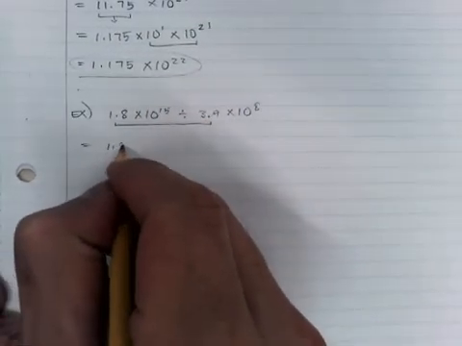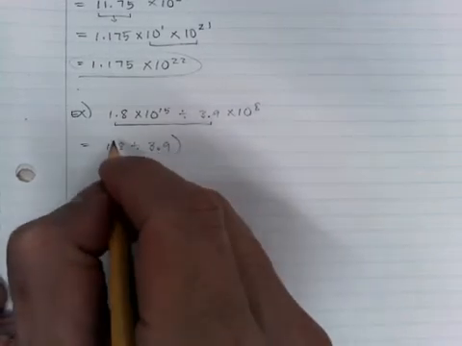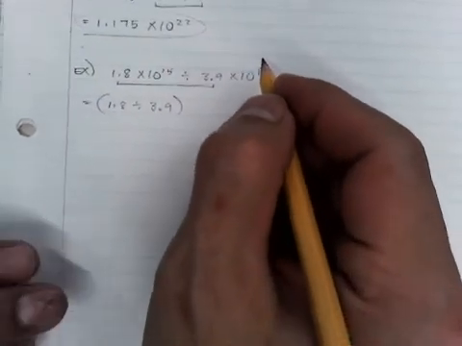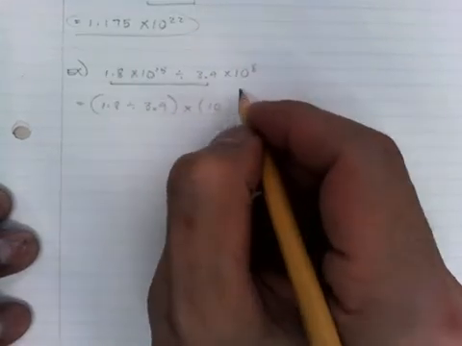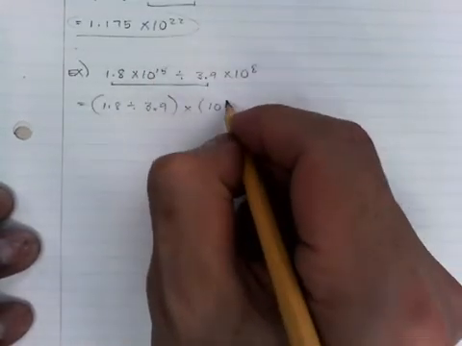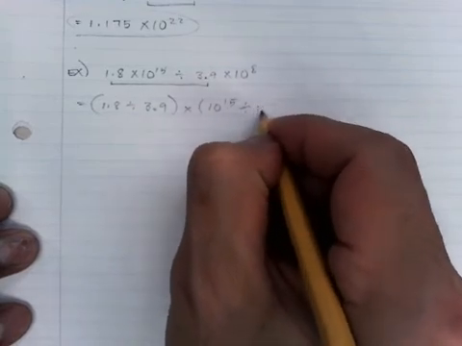Here, 1.8 divided by 3.9. That decimal still has to be multiplied by base 10, so now we're going to divide the base 10s, 10 to the 15 divided by 10 to the 8.